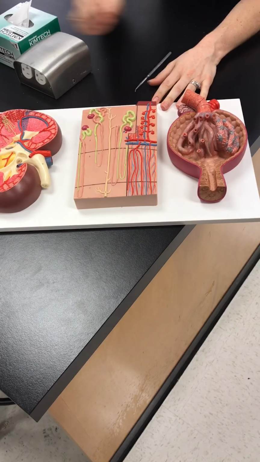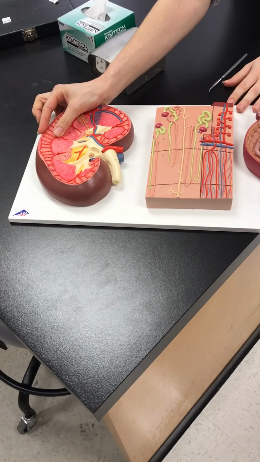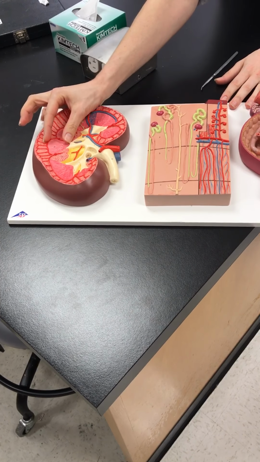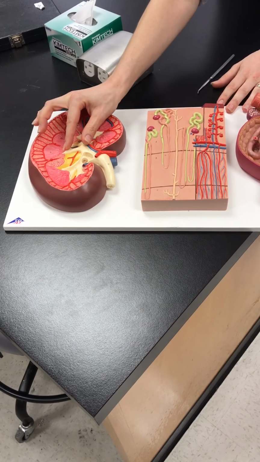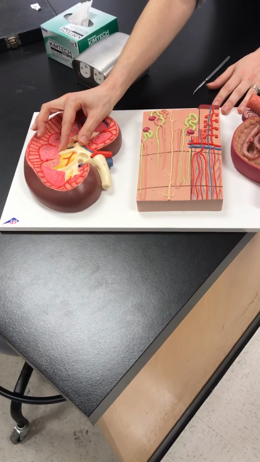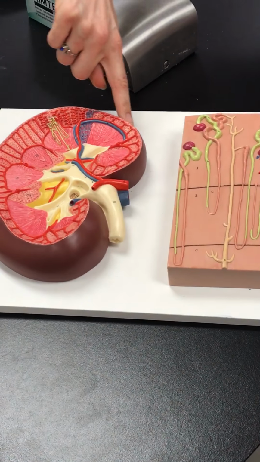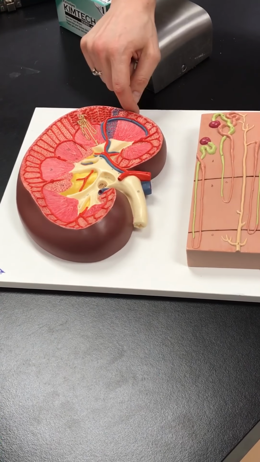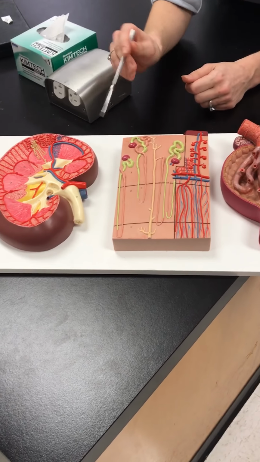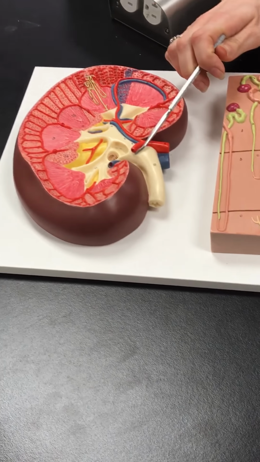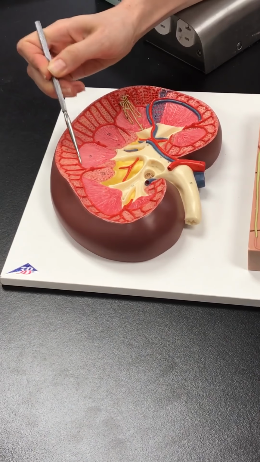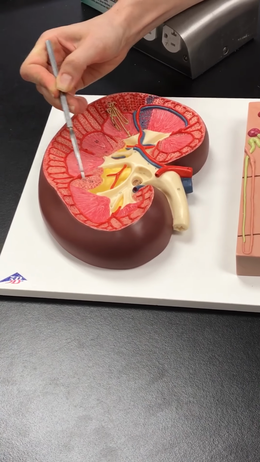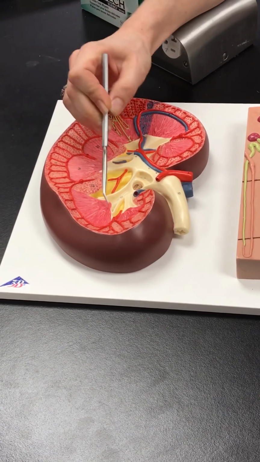So first of all, regions of the kidney. You have the cortex, medulla, renal pelvis. This would represent the fibrous capsule, which is the innermost capsule of the kidney. Other structures first, ureter. This would be a medullary or renal pyramid, and between those would be a renal column.